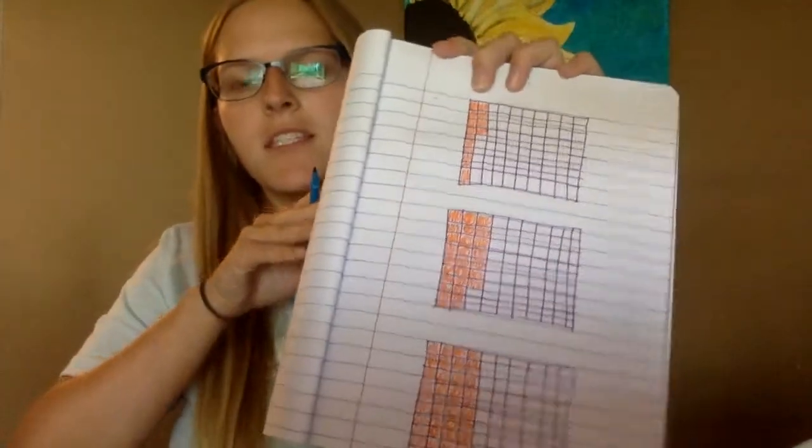Okay, friends, so the past couple days we've been working on fractions, on adding fractions and subtracting fractions. Now we're going to switch gears into decimals, but I want to show you the relationship between decimals and fractions. So I'm going to use our lovely base 10 charts.